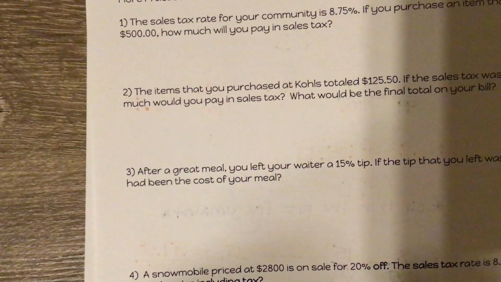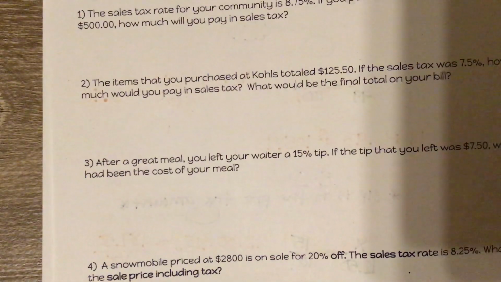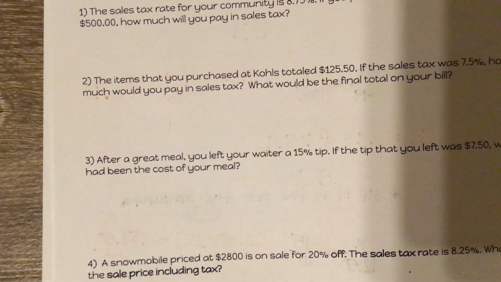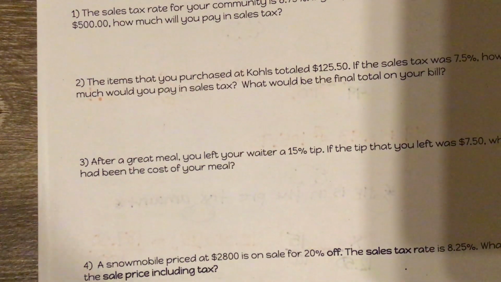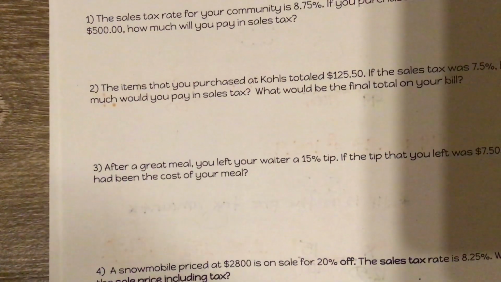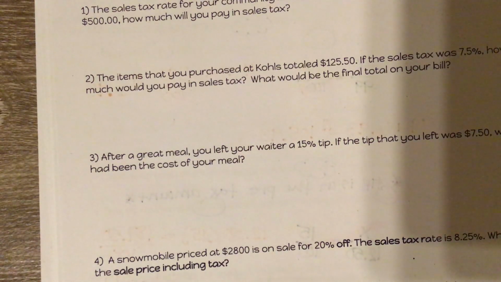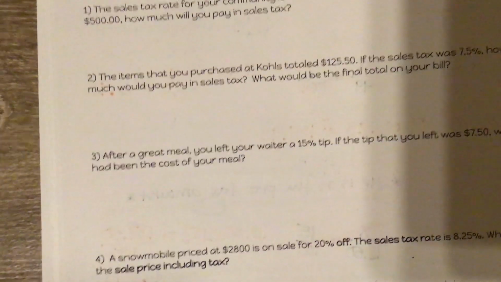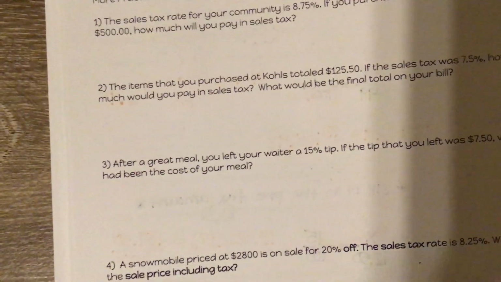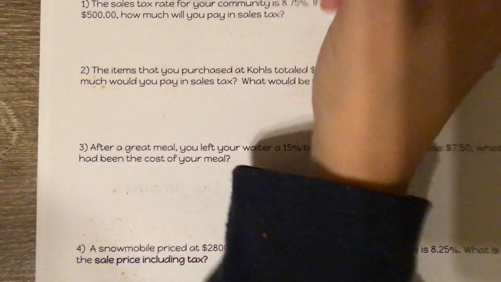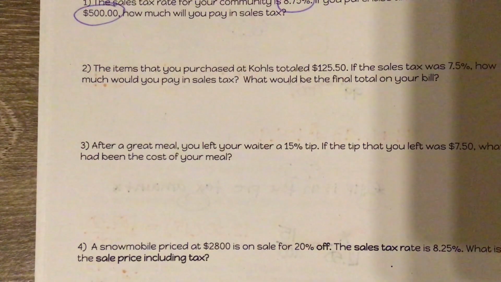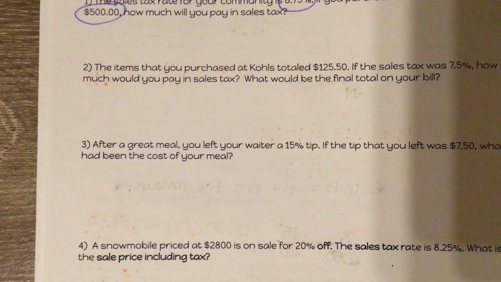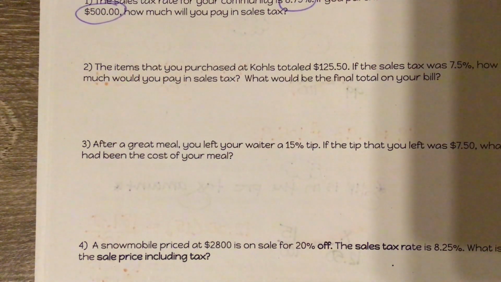The sales tax rate for your community is 8.75%. If you purchase an item that costs $500, how much will you pay in sales tax? So I'm going to circle those numbers. 8.75%, $500. This is just asking us to figure out how much are we paying in sales tax.